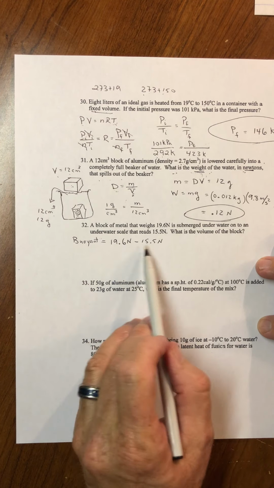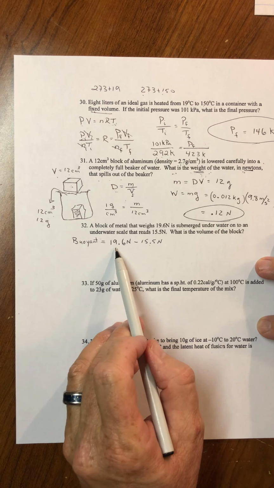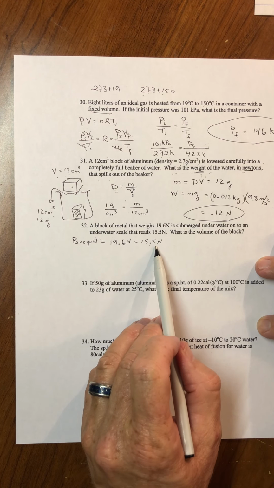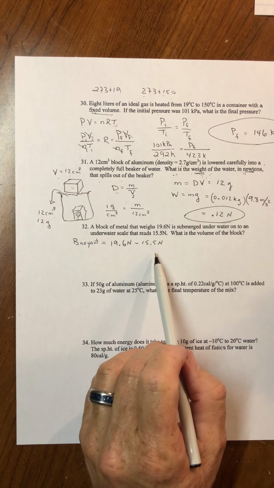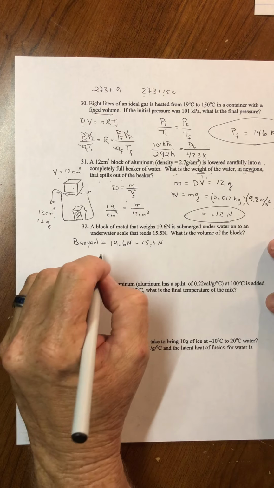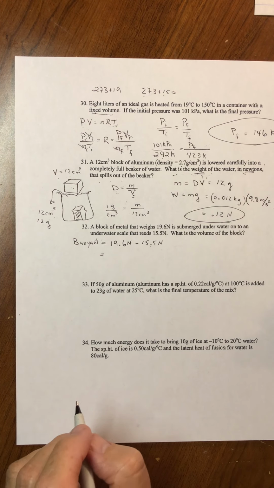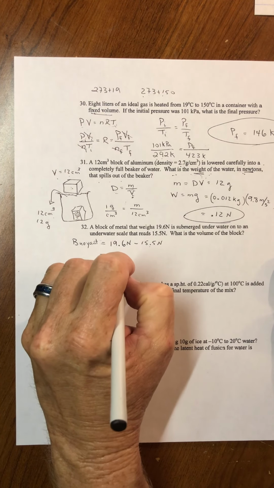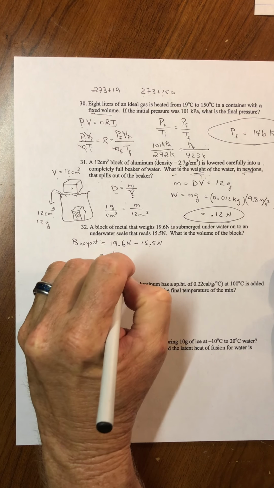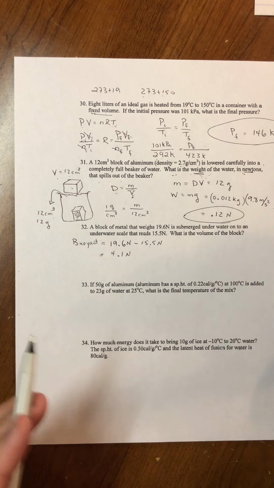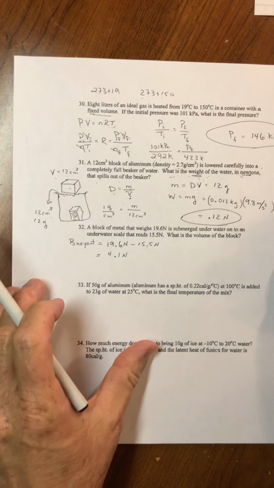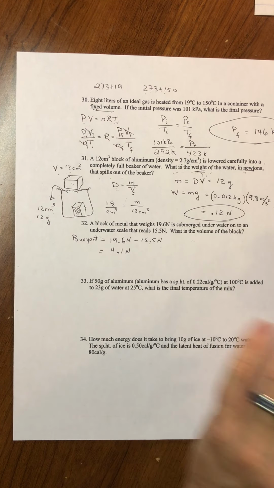And the fact that it went down from 19.6 to 15.5, it went down because there was a buoyant force. And so it's the difference between those that is the buoyant force. So if we subtract these two, what are we going to get? 4.1 newtons. So, all right, the buoyant force is 4.1 newtons. But what makes this a hard problem is it doesn't stop there. It asks for the volume of this block.